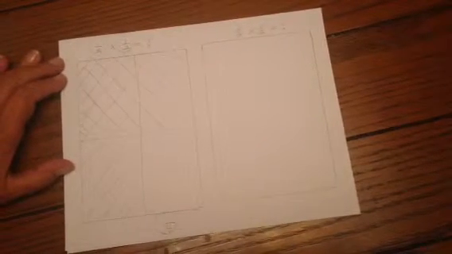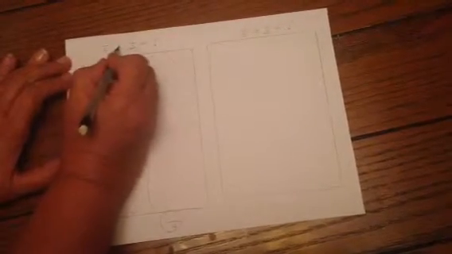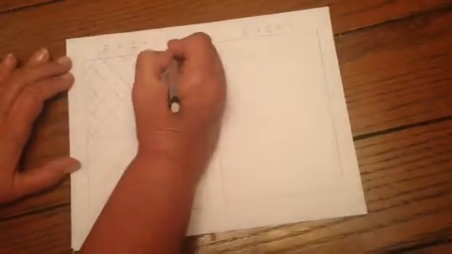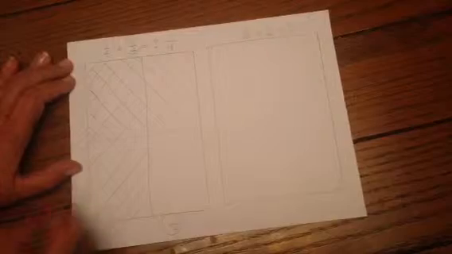If you want to check it to see if I did it right, 1 times 1 is 1, 2 times 2 is 4, 1/4. That's why the answer is 1/4. Let's try it one more time.